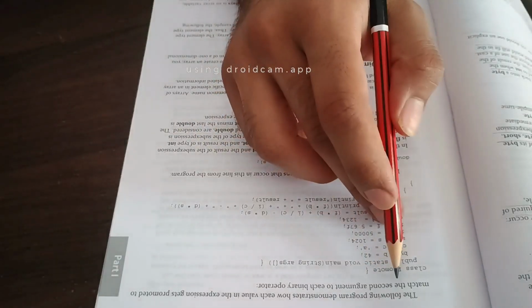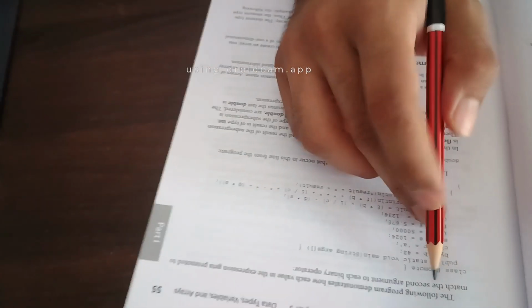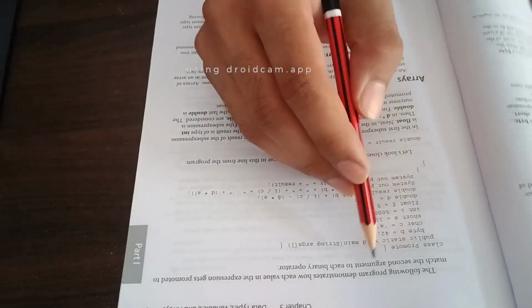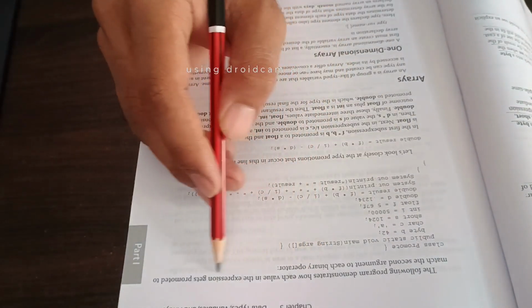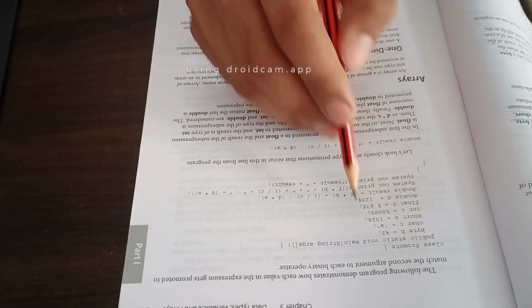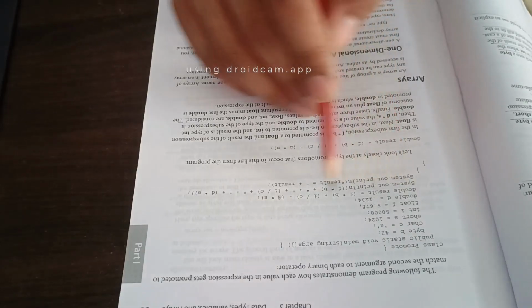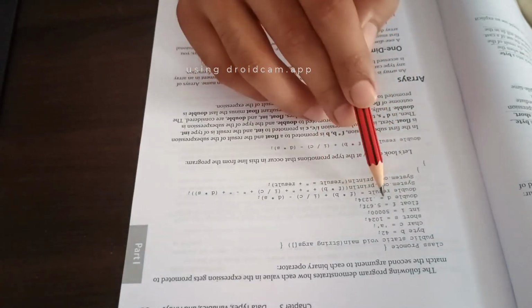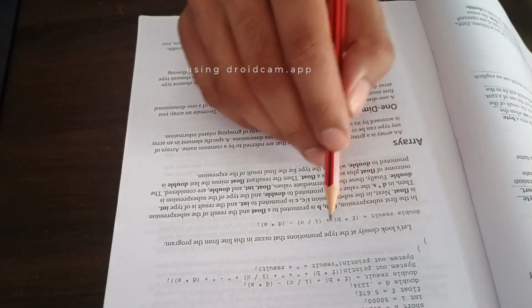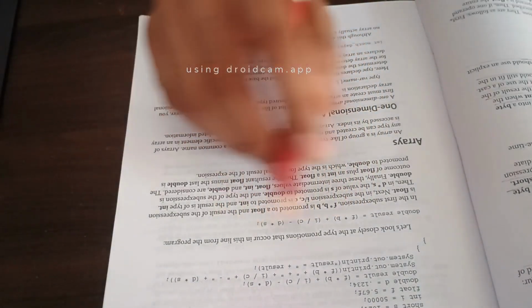Then we move on to, maybe I should fix this here. Okay. The following program demonstrates how each value in the expression gets promoted to match the second operand. See, right. Double result if we have a D in there. Let's look closely at the type promotions in this line. Right.